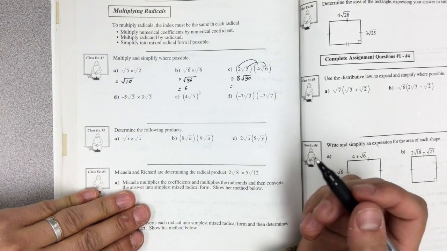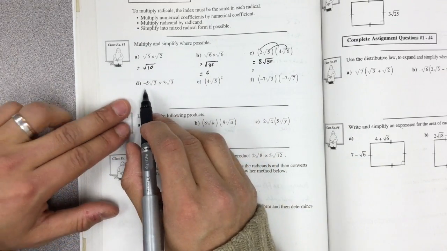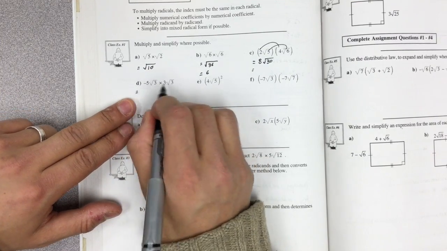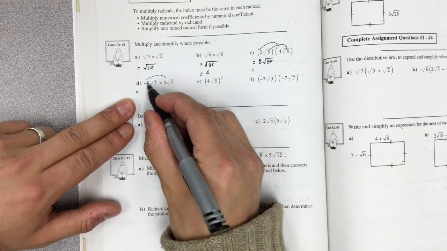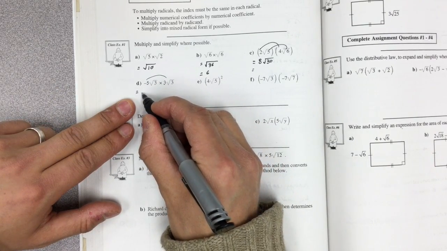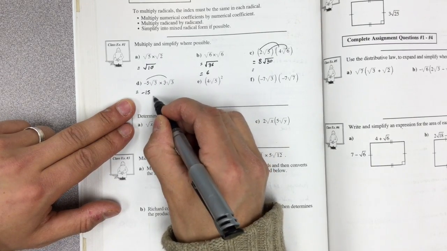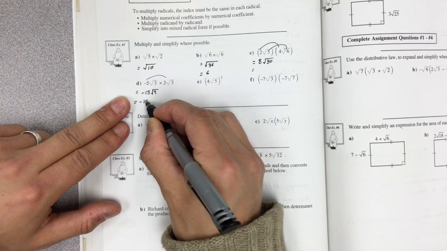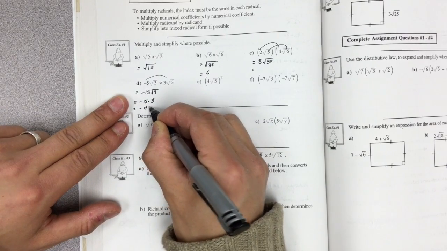Let's continue on. Actually, I want to do example 1D instead. Sorry, I just looked at this one, and it might be worth doing. Same thing: coefficient by coefficient, I get negative 15. Radicand by radicand, I get square root of 9. So this would simplify to negative 15 times 3, or negative 45.